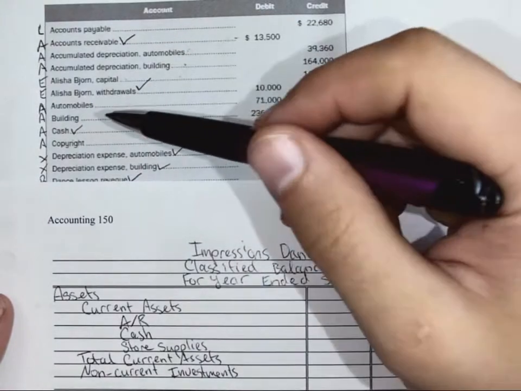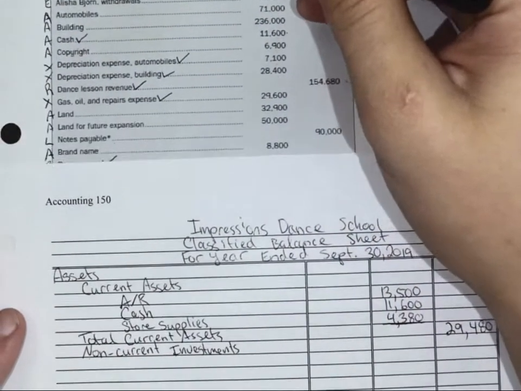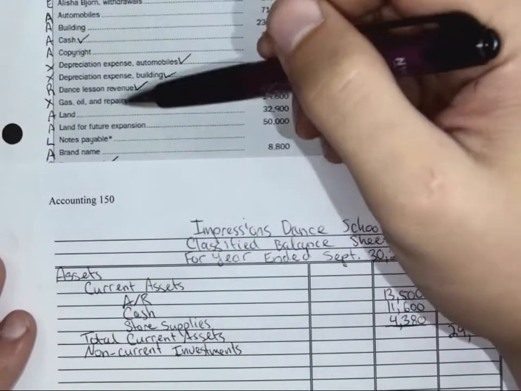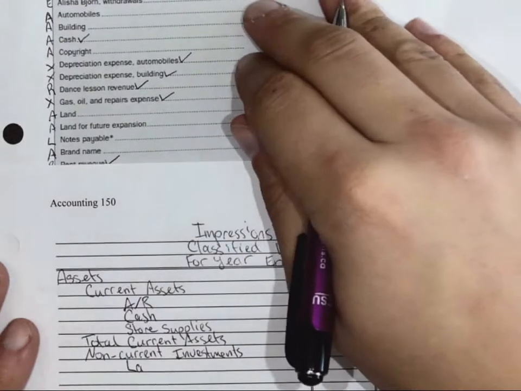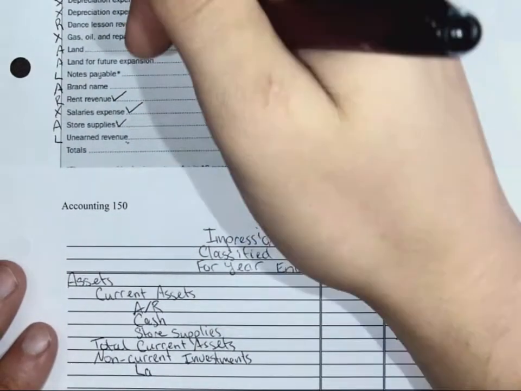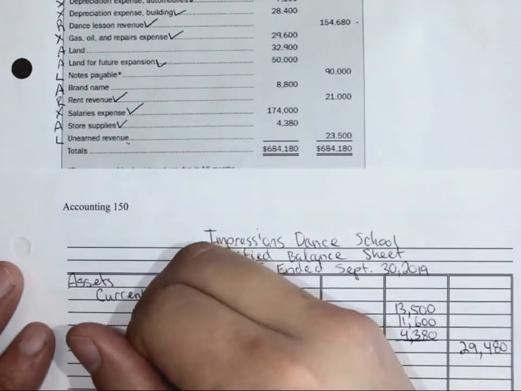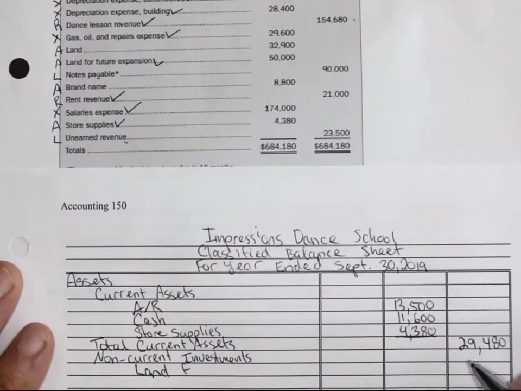These are linked to the assets that are used to generate business or income right now. Automobiles, no. Building, no. Copyright, no. Land, no. Land for future expansion, yes. Yeah, you got it. And I believe that's it. So we don't need to put a total. We can just put this land for future expansion directly into the total column here.